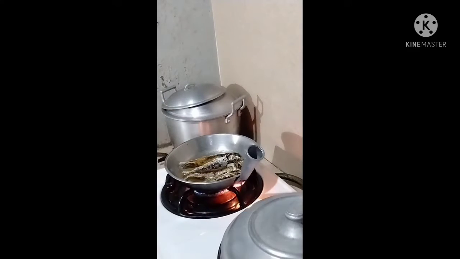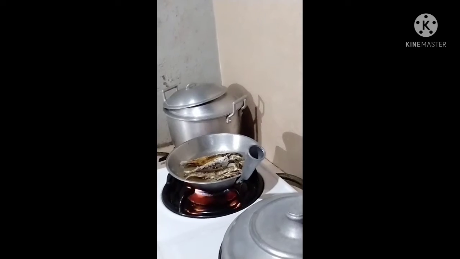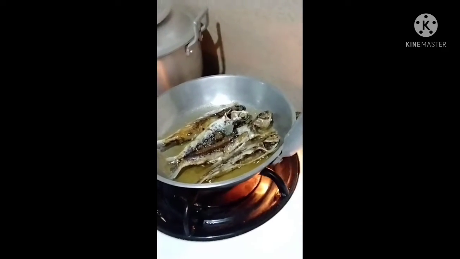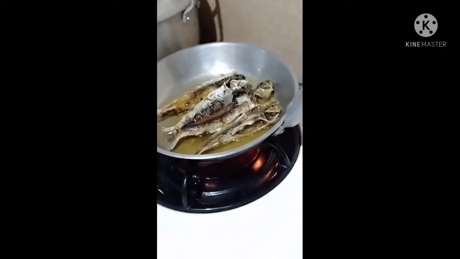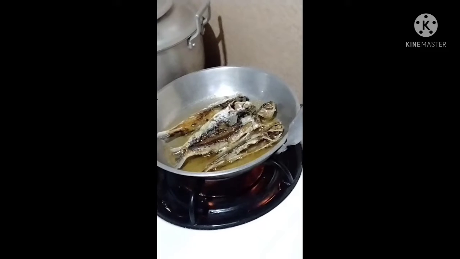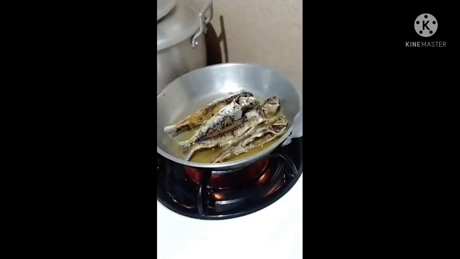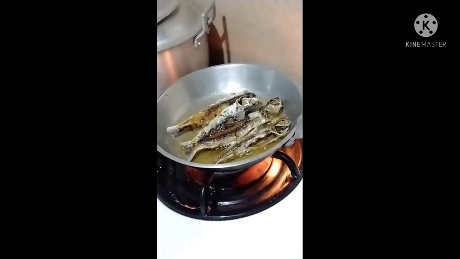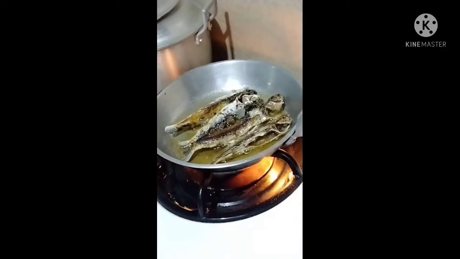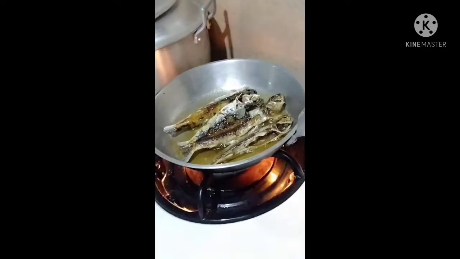In this moment, the Maillard reaction is happening. So Maillard reaction is a form of non-enzymatic browning that occurs in food when proteins and/or amino acids chemically react with carbohydrates or reducing sugars. So as we can see in here, the fish is turning into a brown color. So this is what we call Maillard reaction.